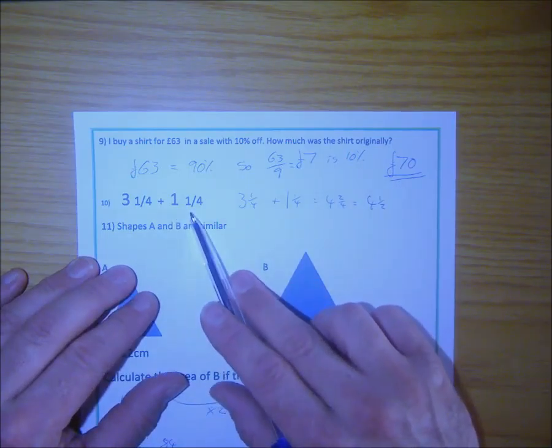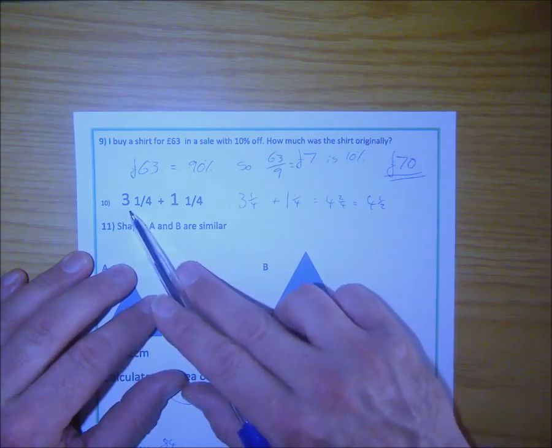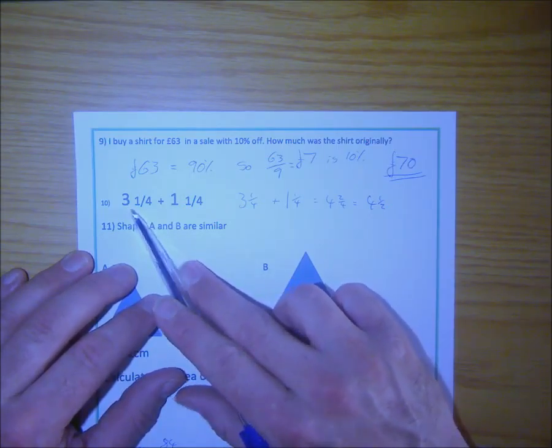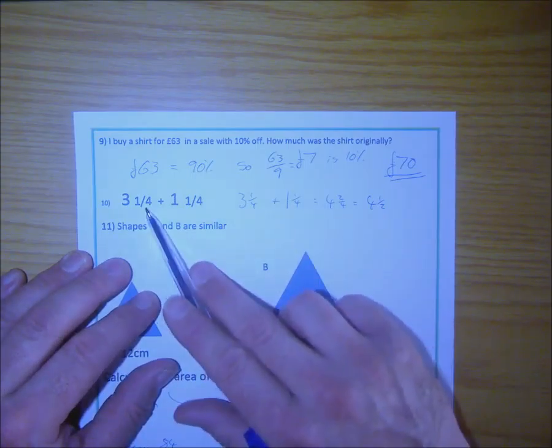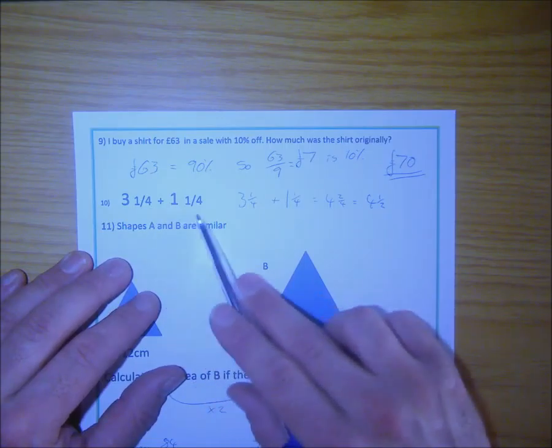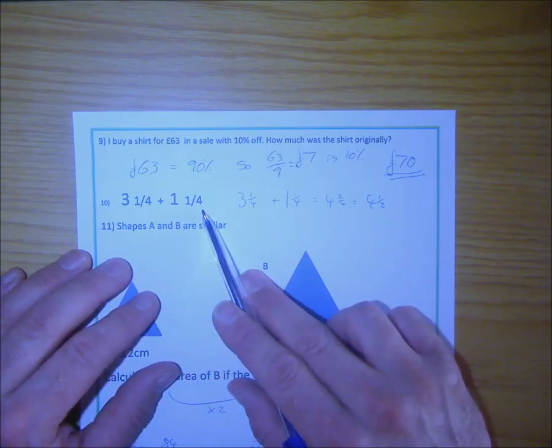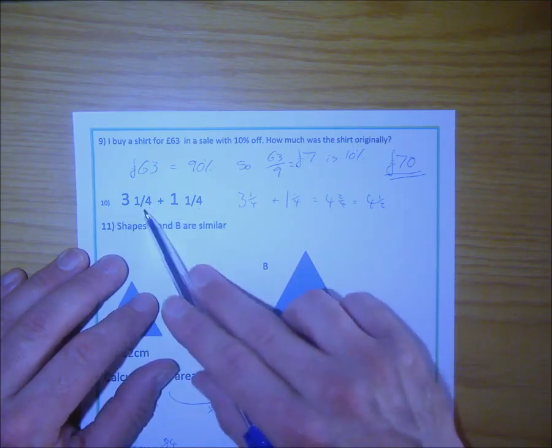I'm adding fractions. 3 whole ones plus 1 whole one, I could definitely say 4 whole ones, and a quarter plus a quarter makes a half, so I can add them separately. That one was easy because the denominators were the same. If those were different, if that was 4 and that was an 8, I'd have to change it all to 8s.